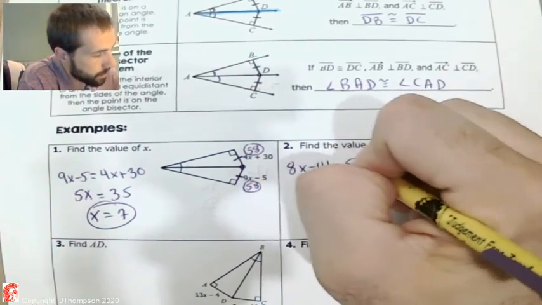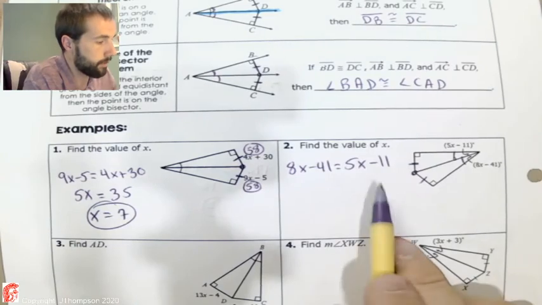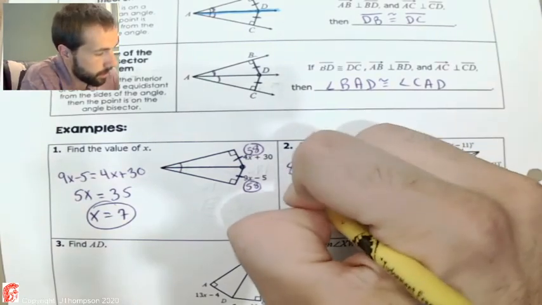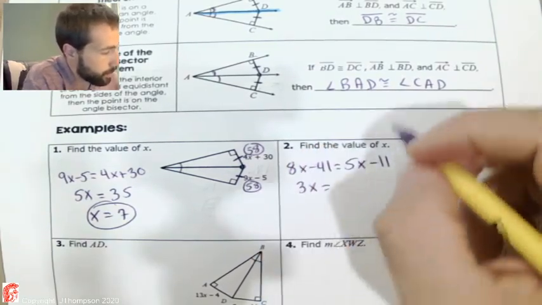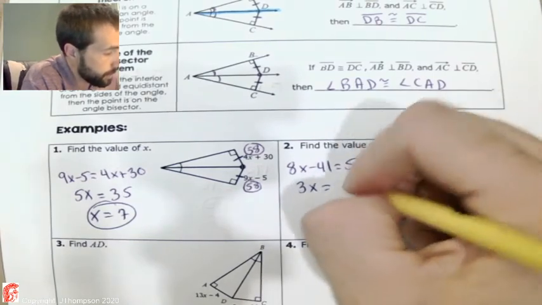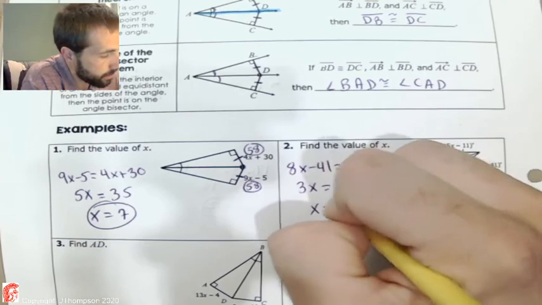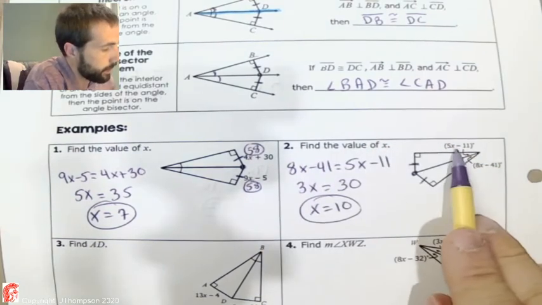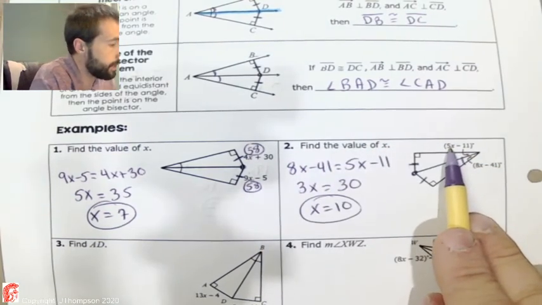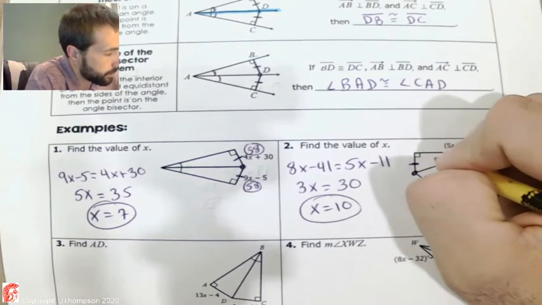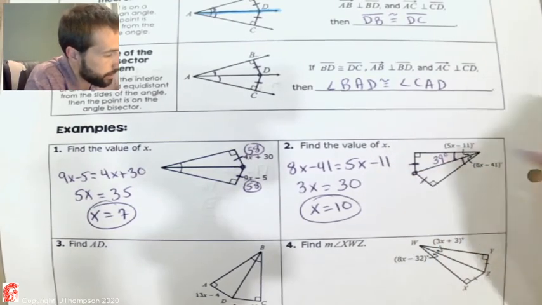equals 5x minus 11. So to solve this one, subtract 5x from both sides, and we get 3x. Add 41 to both sides, and we get 30. And then divide by 3, and we get x is 10. Take that 10 and plug it in. 5 times 10 is 50, and then 50 minus 11 is 39. So that's a 39-degree angle on the top.